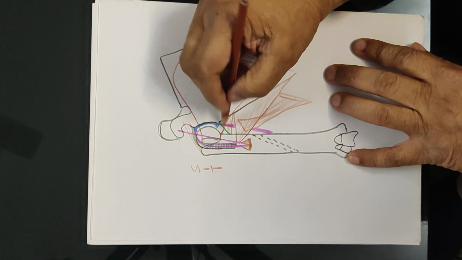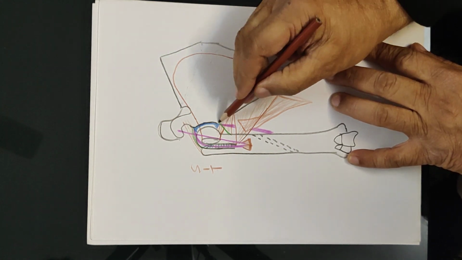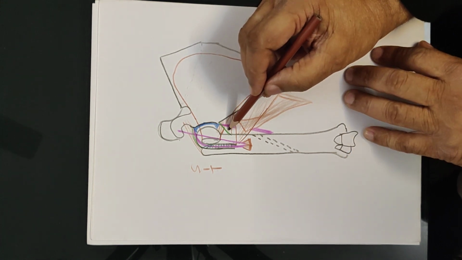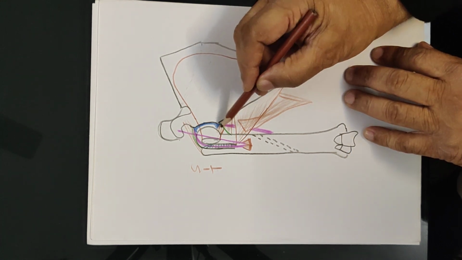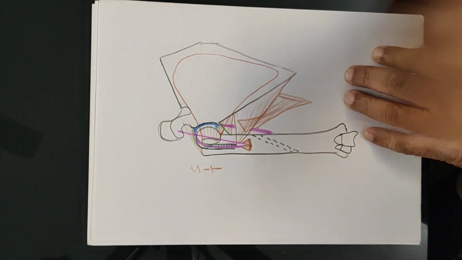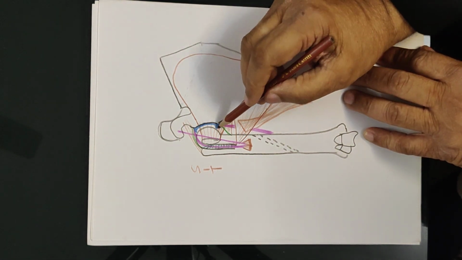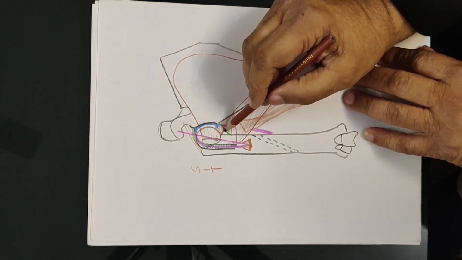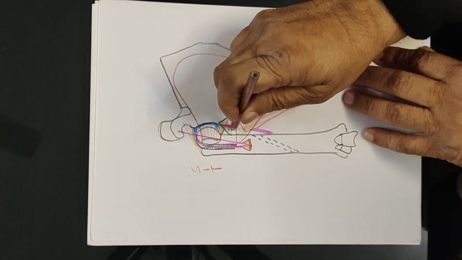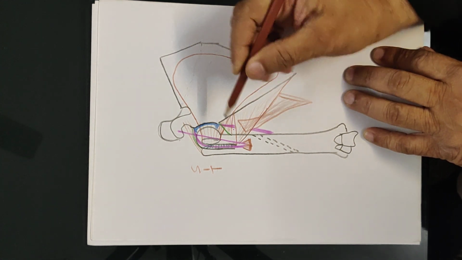Now, if you place this muscle, you will find that this lax part of the capsule is sandwiched between the teres minor and the subscapularis muscle. So this is the subscapularis. So this sandwich, the subscapularis, the lax part of capsule and teres minor, forms the superior boundary of this quadrangular space.